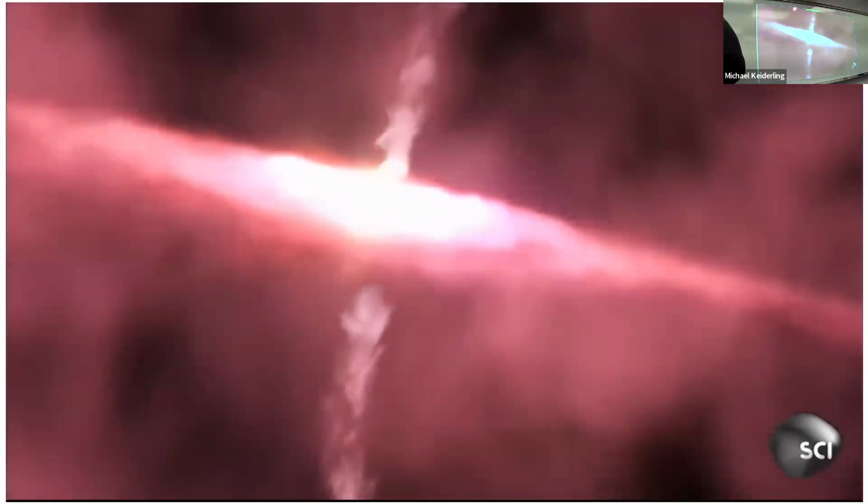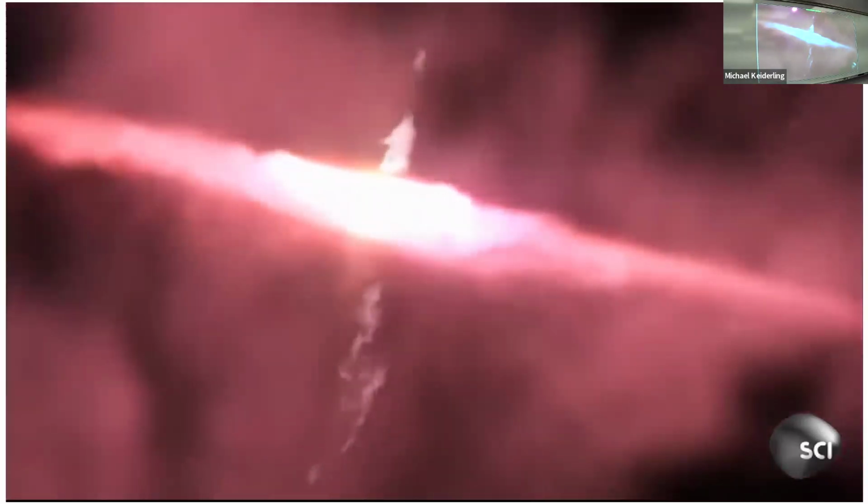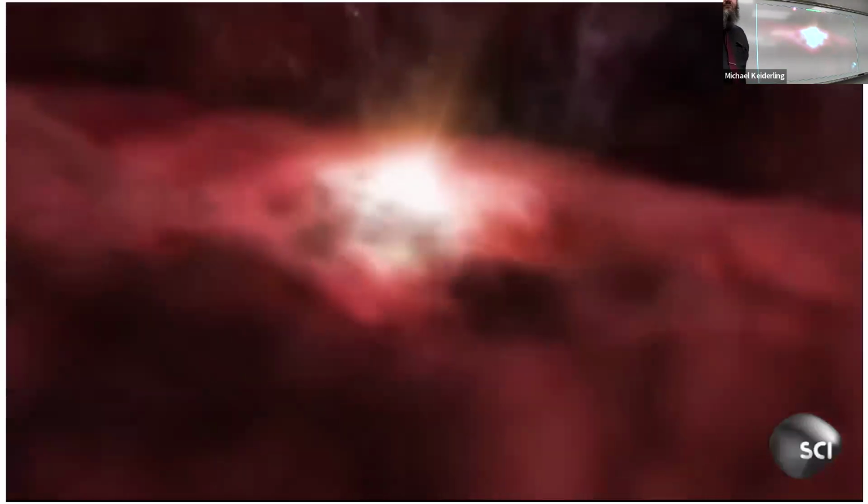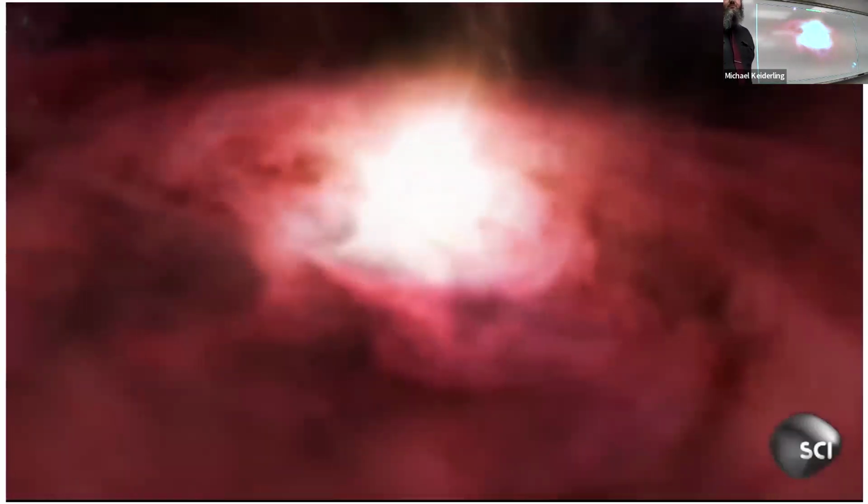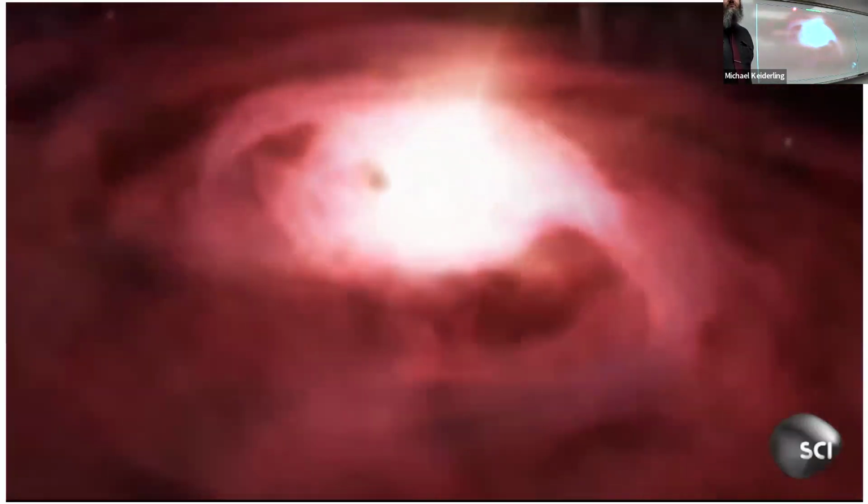Over the next 500,000 years, the young star gets smaller, brighter, and hotter. Temperatures at its core reach 15 million degrees. Only at that mind-boggling temperature can atoms of gas begin to fuse together, releasing massive amounts of energy.